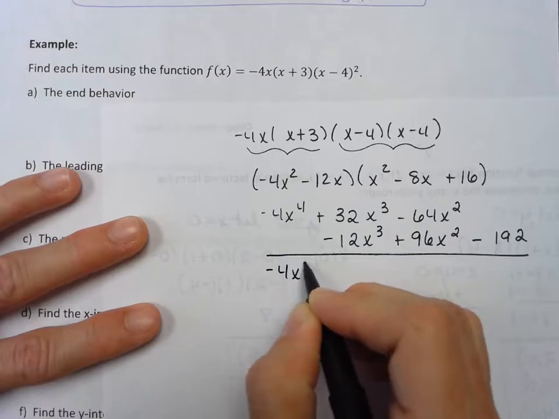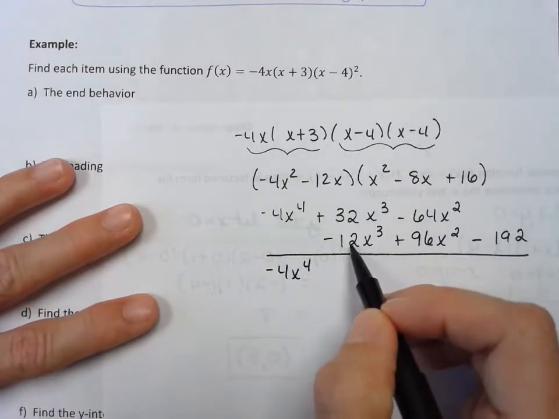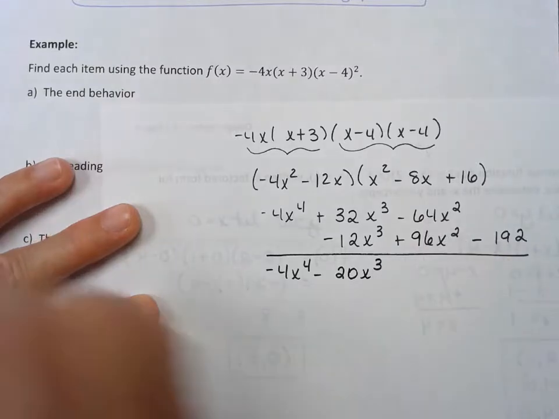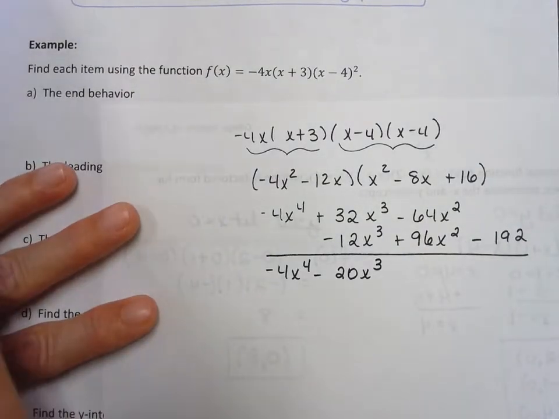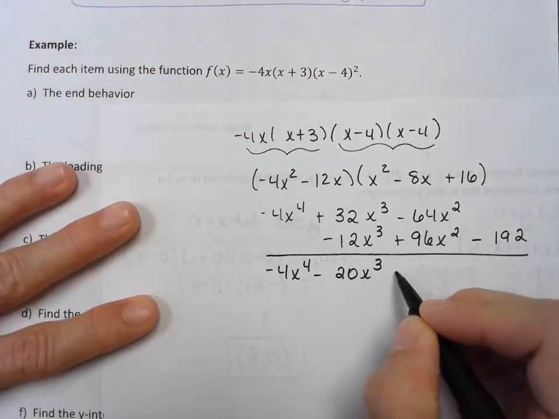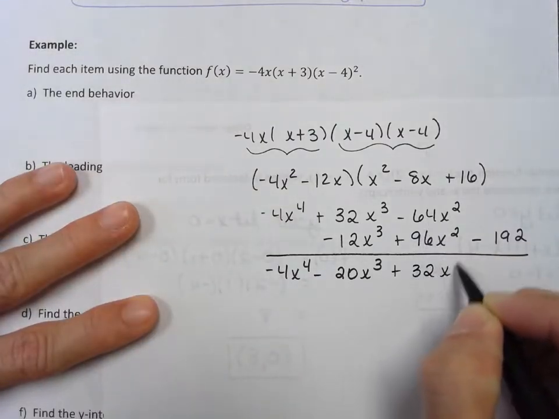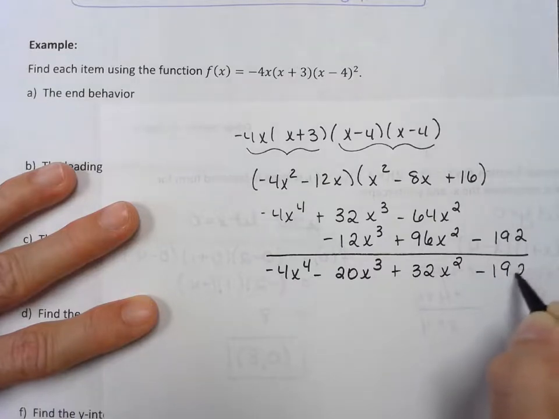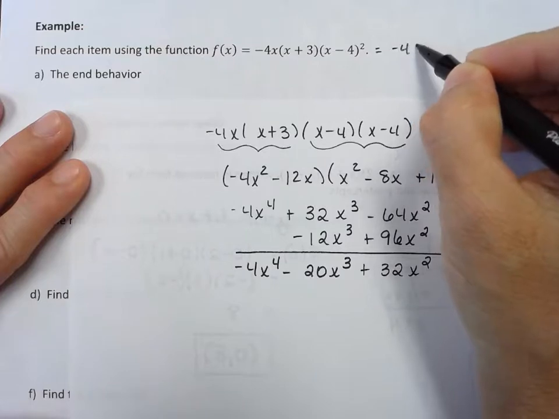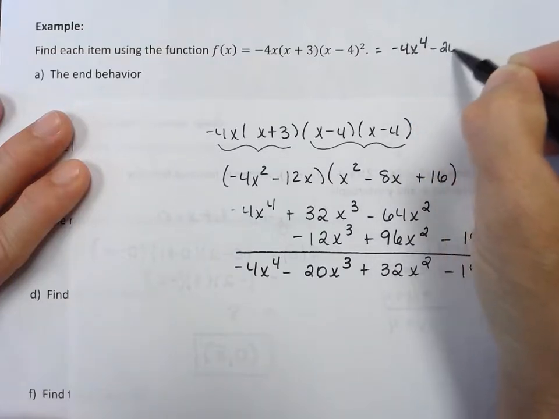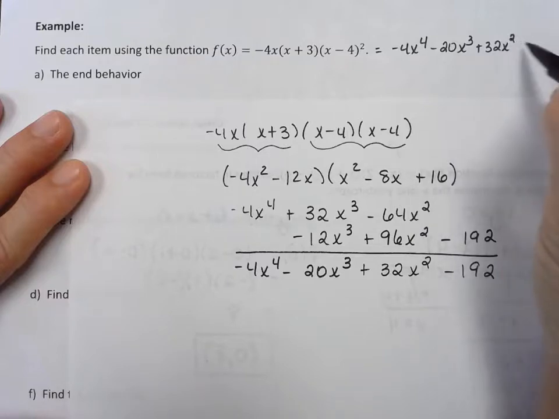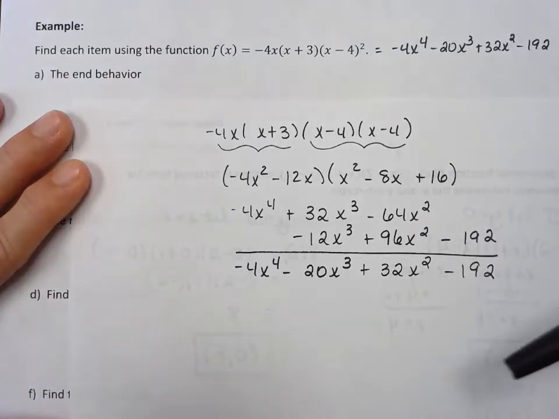Negative 4x to the fourth, we have 32 minus 12, so that's negative 20x cubed. If we add these together, we get a positive 32x squared and then minus 192. So if I transfer this back up here, looks something like that.